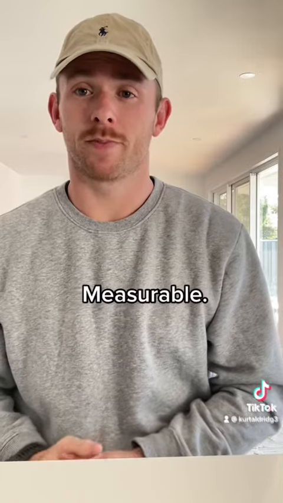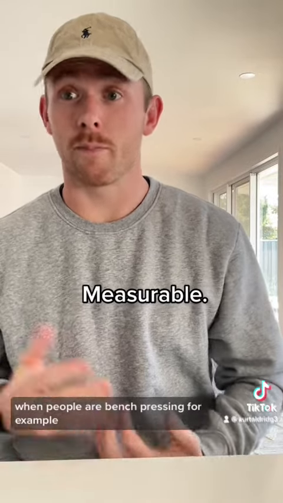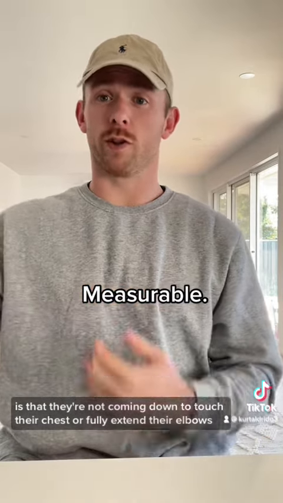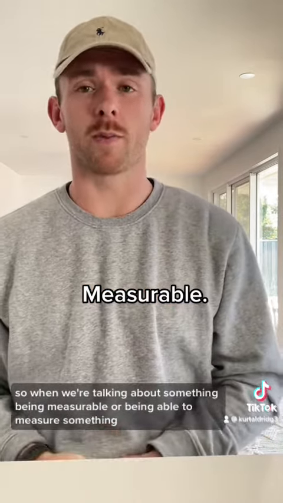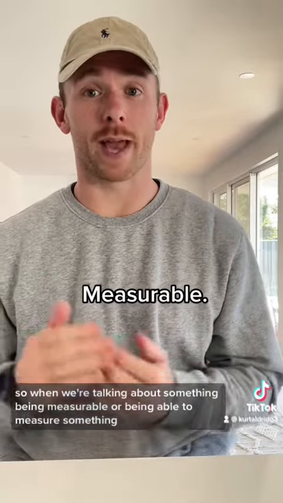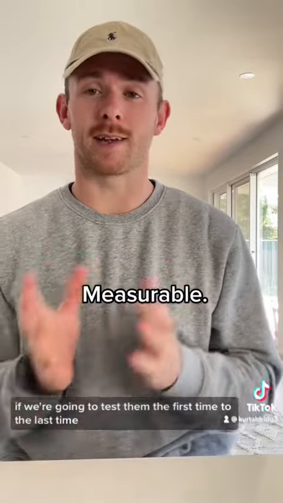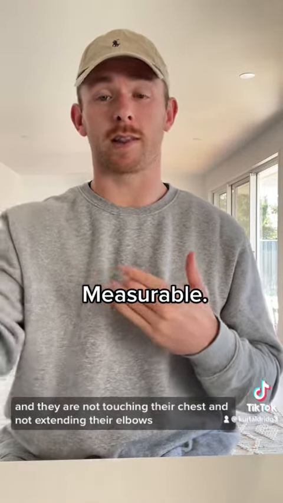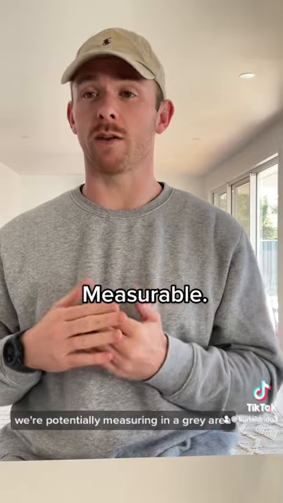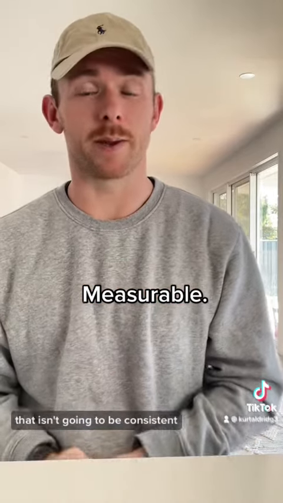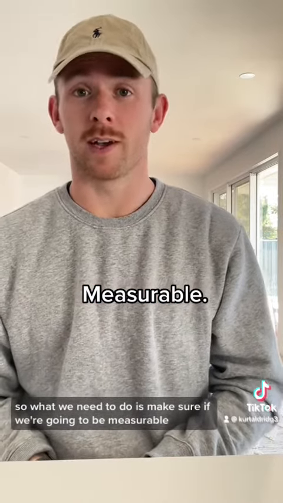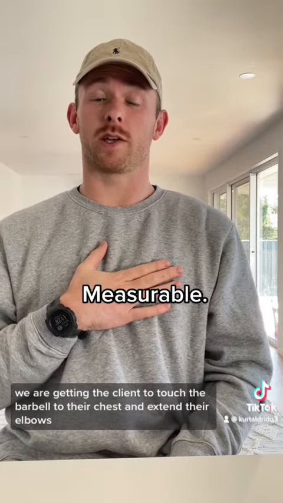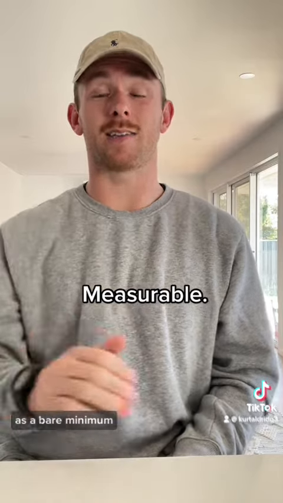For measurable, the issue I see a lot when people are bench pressing, for example, is that they're not coming down to touch their chest or fully extend their elbows. So when we're talking about being able to measure something, if we're going to test them the first time to the last time and they are not touching their chest and not extending their elbows, we're potentially measuring in a grey area that isn't going to be consistent. So what we need to do is make sure if we're going to be measurable, we are getting the client to touch the barbell to their chest and extend their elbows as a bare minimum.